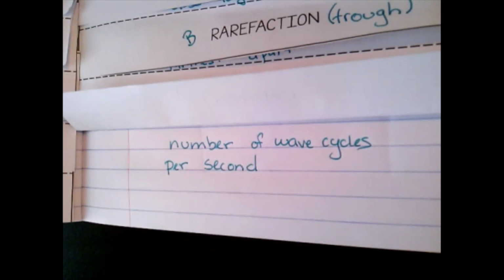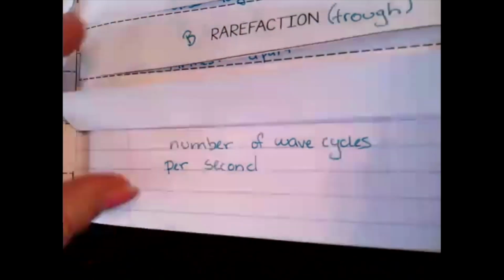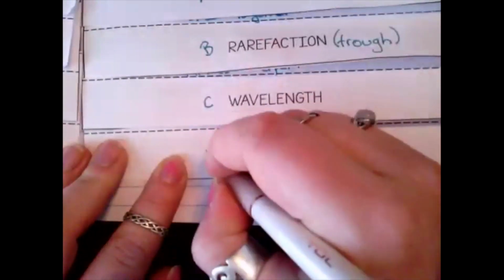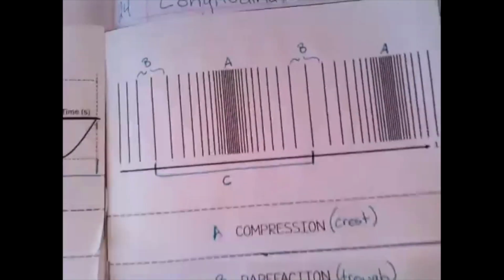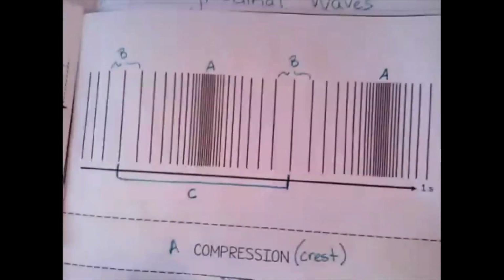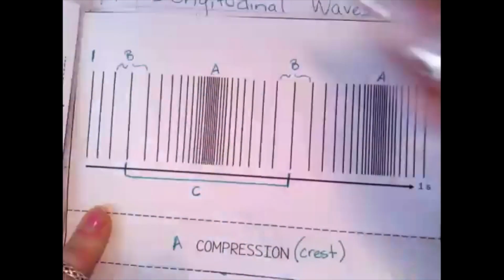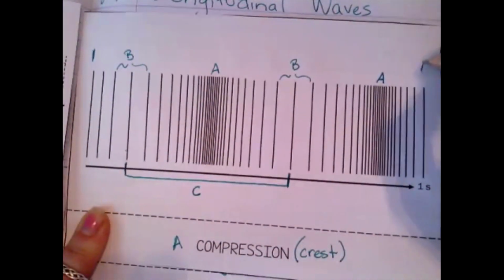Susan's thinking 2. Okay, so let's look at it. Let's label our frequency. This is obviously going to be our label D. Our frequency is going to start here at this origin and end at our 1 second mark.